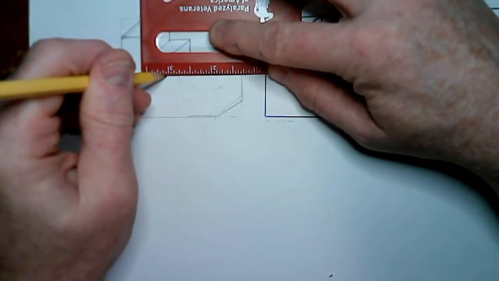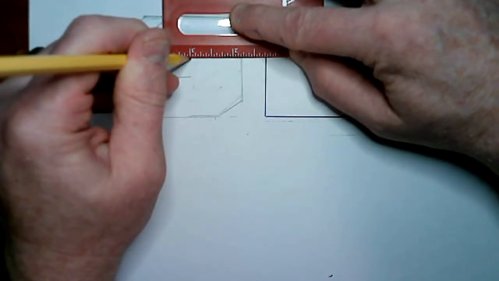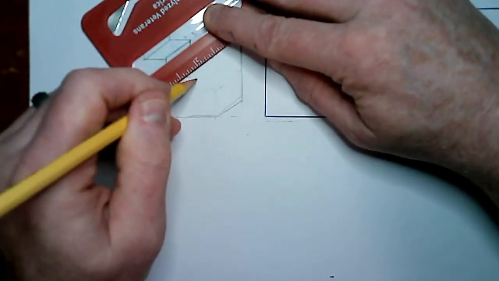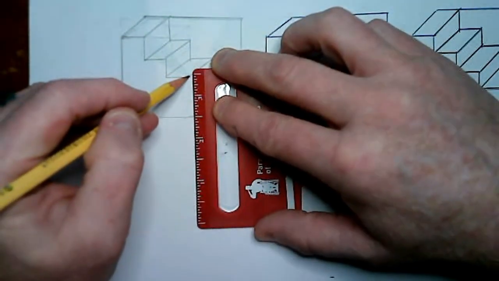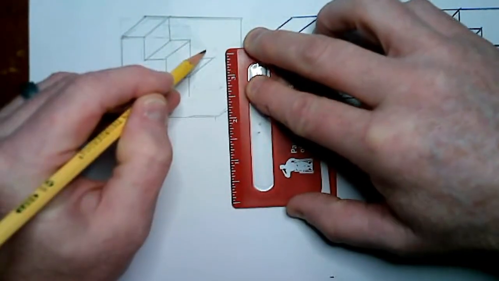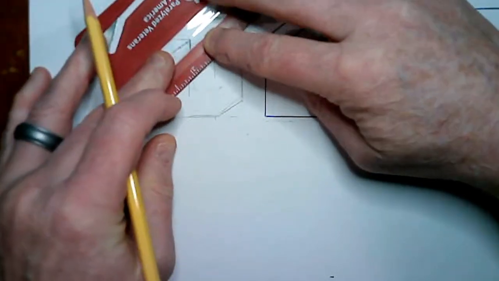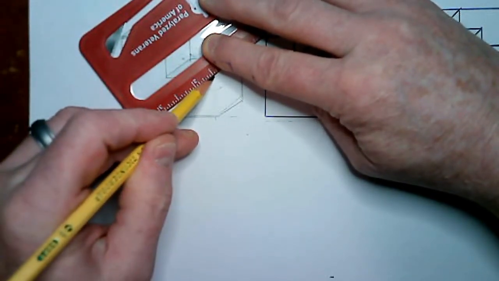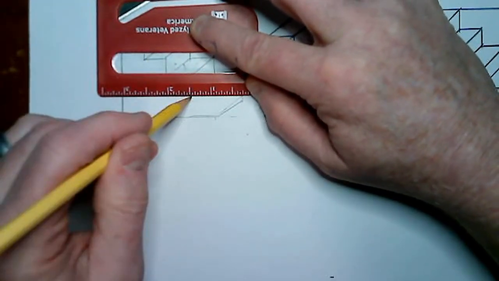I messed that up a little bit, but that's all right. I'll fix it here in a minute. Yep, that's going to work out just perfect.